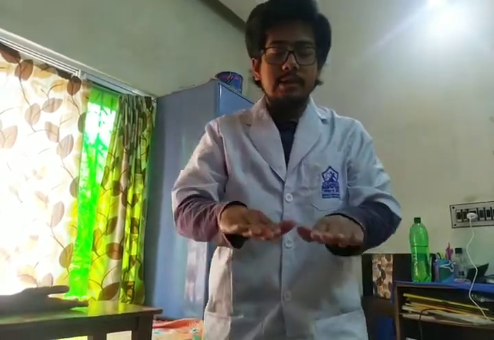So in this segment we will talk about finger MP joint flexion, that is metacarpophalangeal joint flexion. This movement is called finger MP joint flexion, and this is extension. The full range of motion for flexion is 0 to 90 degrees, and for extension 0 to 20 degrees, very less. For finger MP joint flexion, the muscles are palmar interossei, dorsal interossei, and the very important lumbricals.